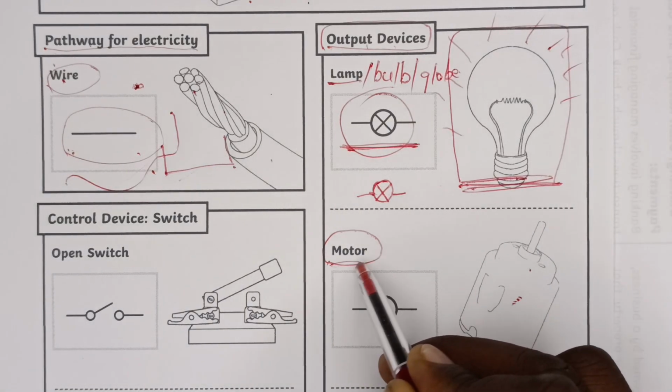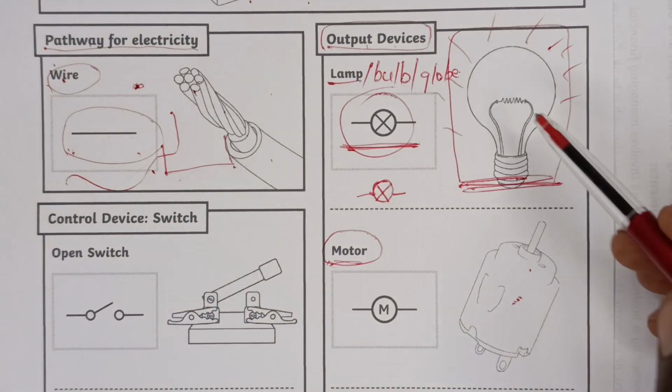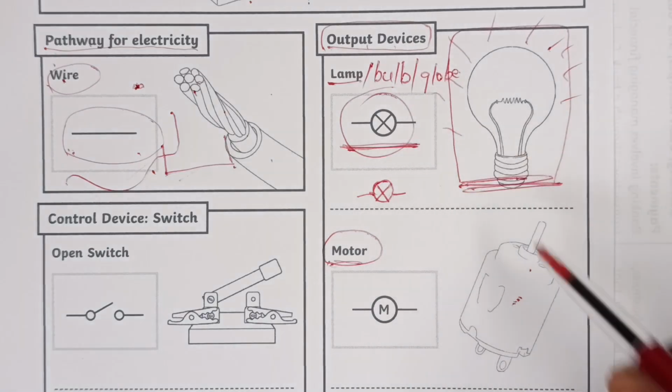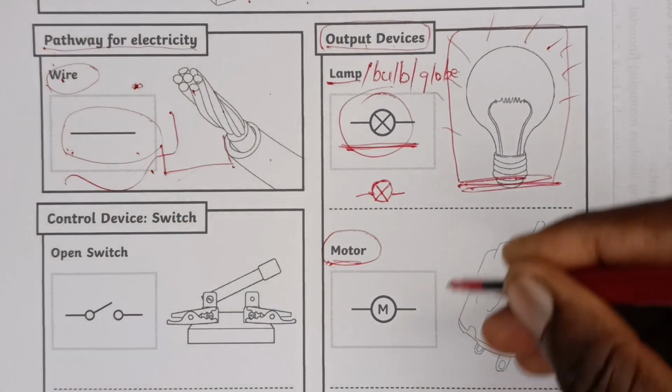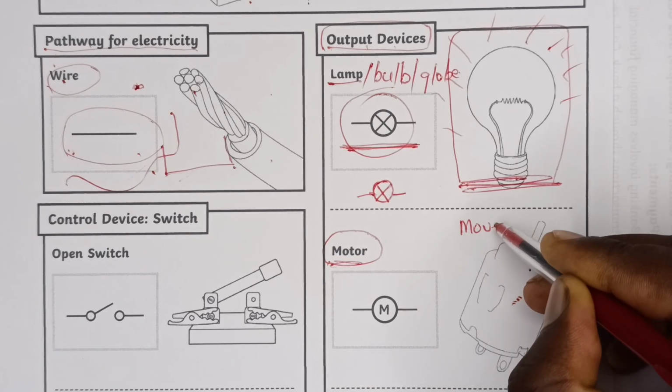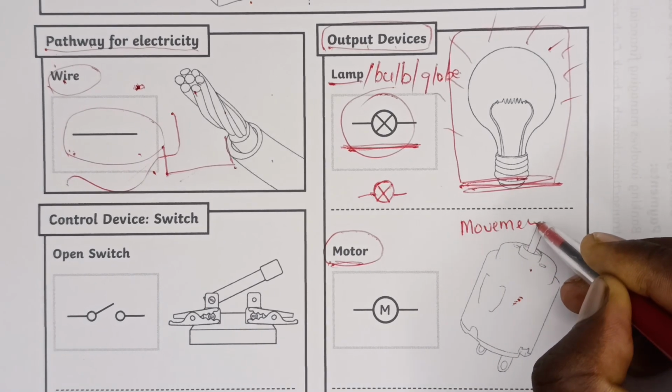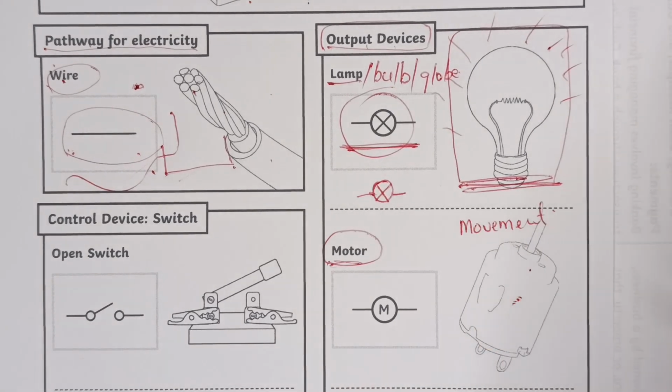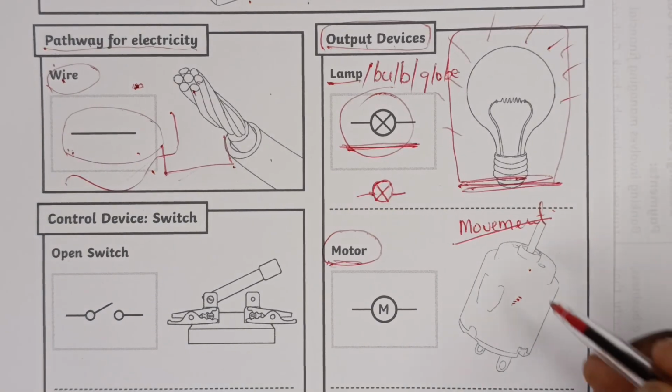A motor as well falls under the output device because when it spins, it gives you movement or motion energy, which is also called kinetic energy.